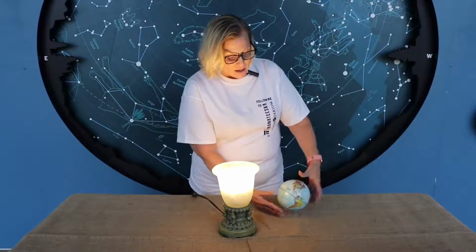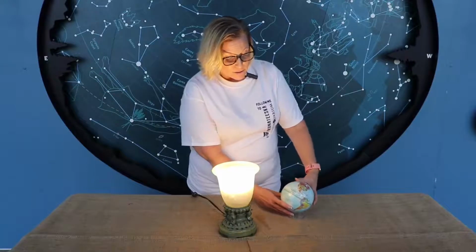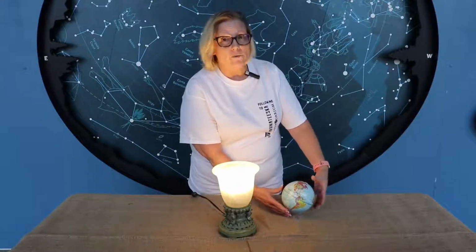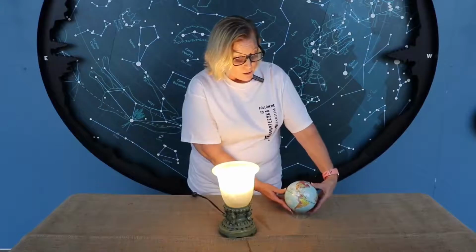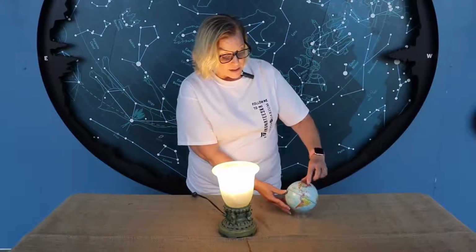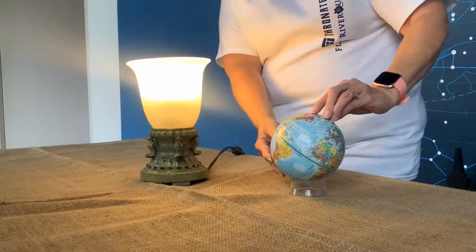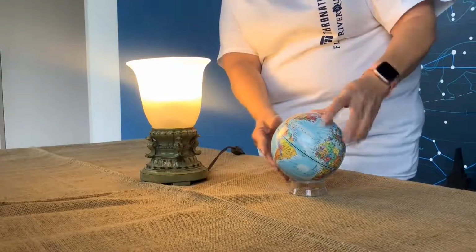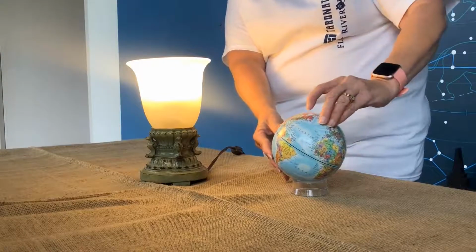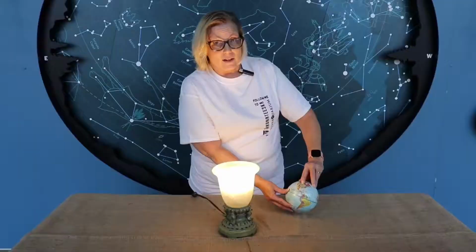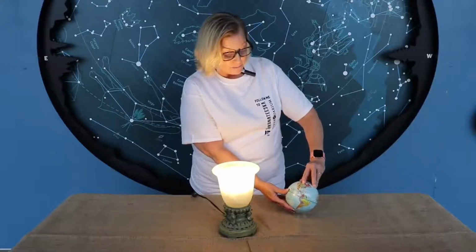So now let's take a look at why we have seasons. If we notice, this is the United States right here, and instead of rotating the earth, I'm just going to revolve it around the sun. Right now, because of the tilt of the earth, look, the sun is almost directly over North America. This is summertime.